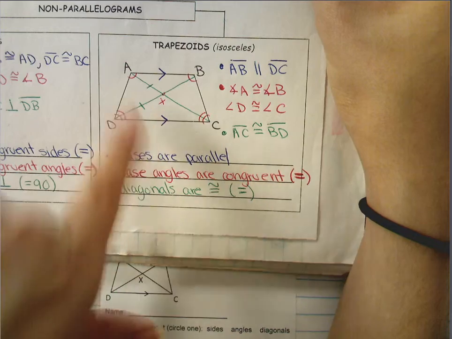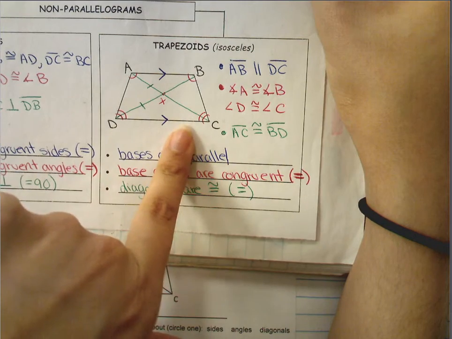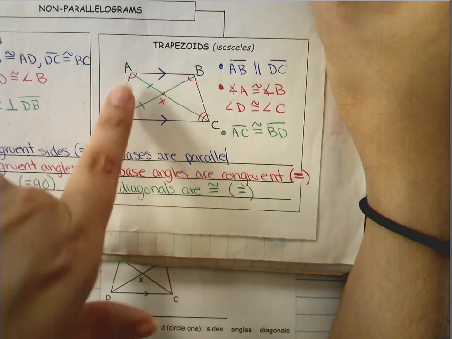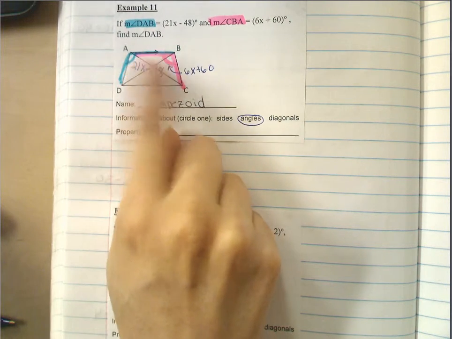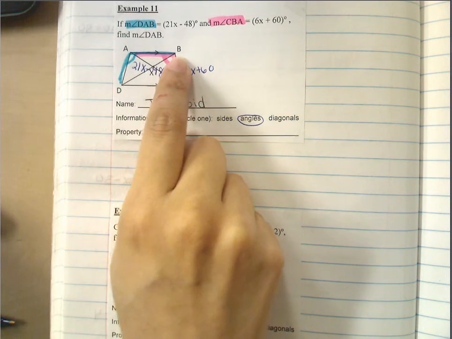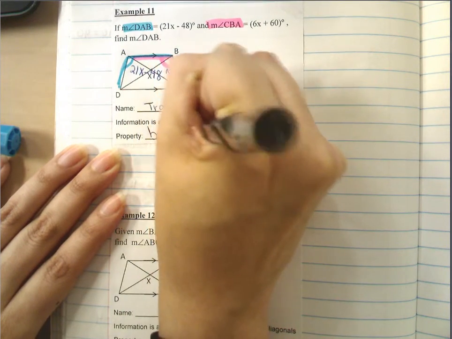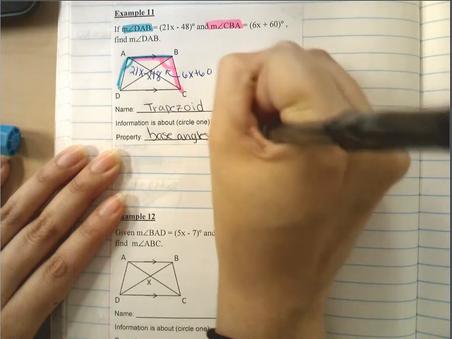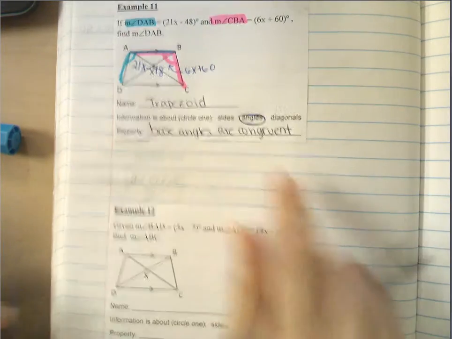The bases of my trapezoid are the top part of my trapezoid and then the bottom part of my trapezoid. And so those are bases, and the base angles are those 2 corners on each of those bases. So here I have the base angles for the top base, and so those are congruent. So that's the property that I'm going to write down. Base angles are congruent. And so congruent means equal.